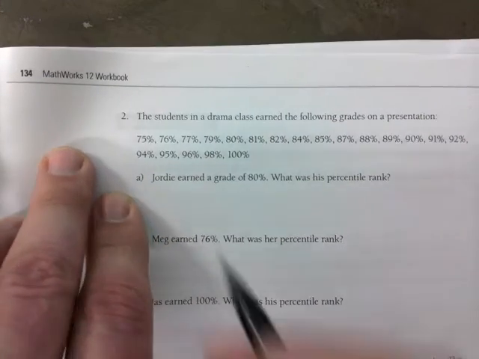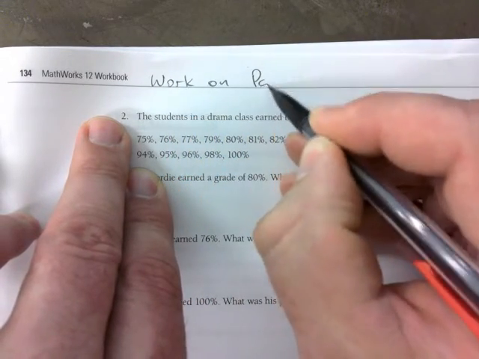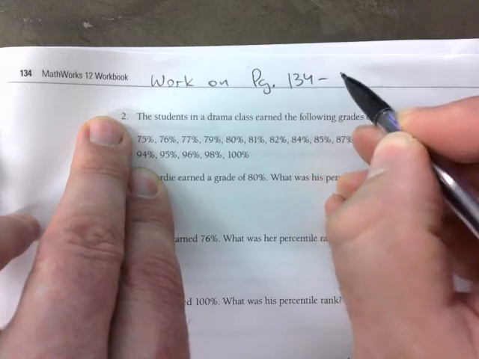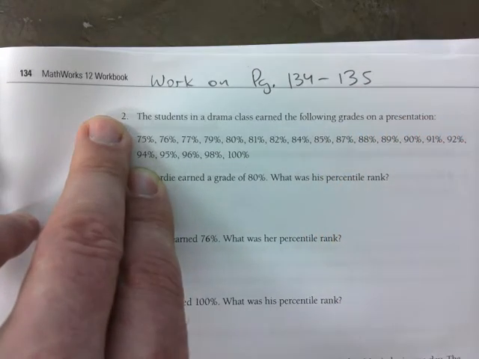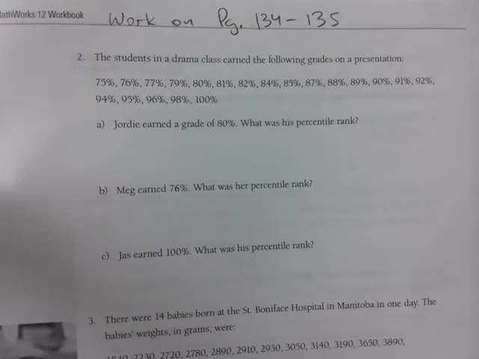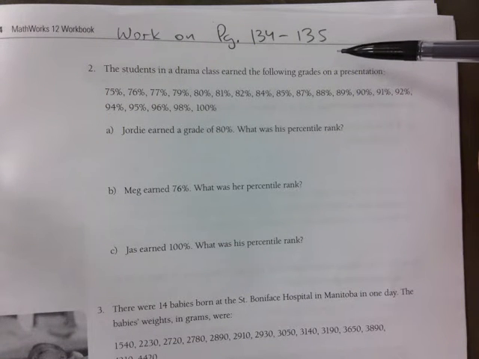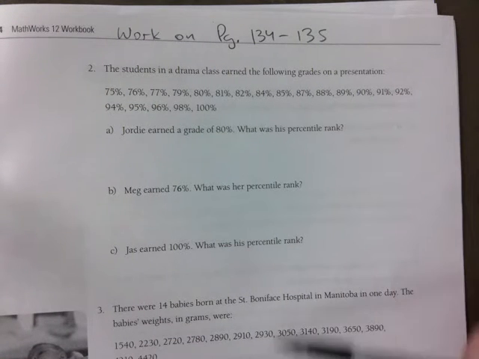Right, so 134, I want you to work on, and I'm not going to give you a whole lot of time, so don't be distracted right now by other things, okay? I want you to work through pages 134 and 135 based on yesterday's notes. I want to give you a little bit of a chance to try this on your own. The backside is a little bit challenging towards the end, but I will go over it before we leave today.